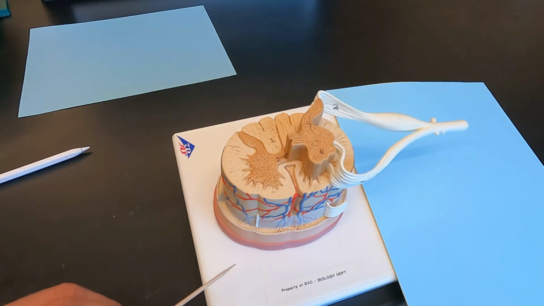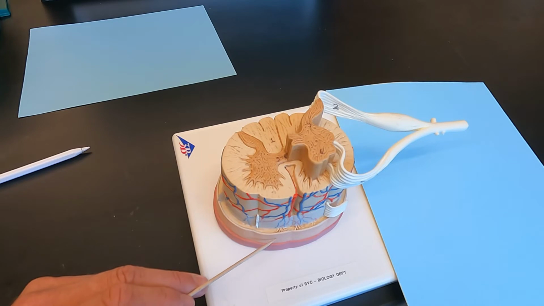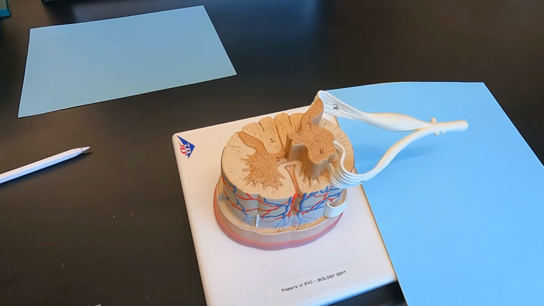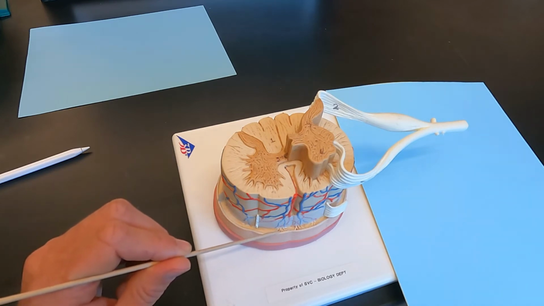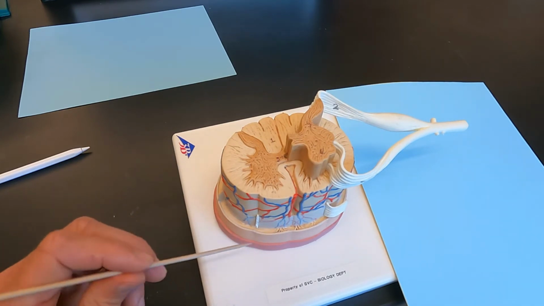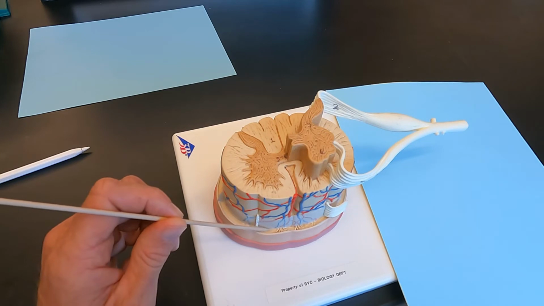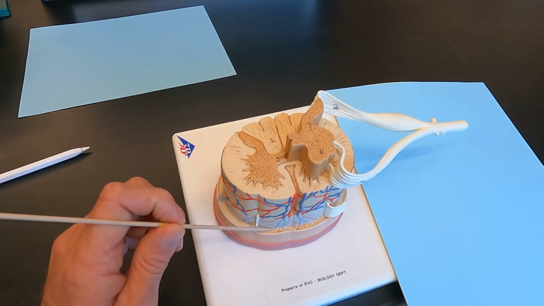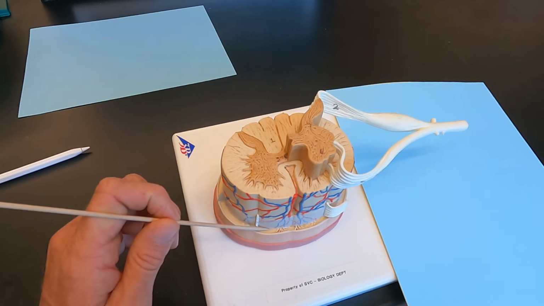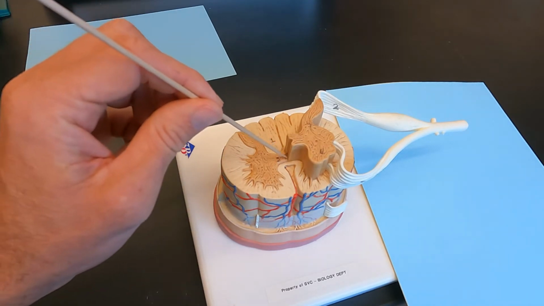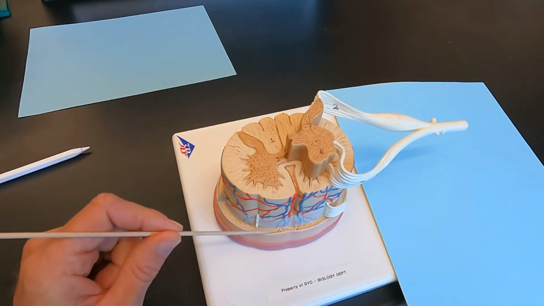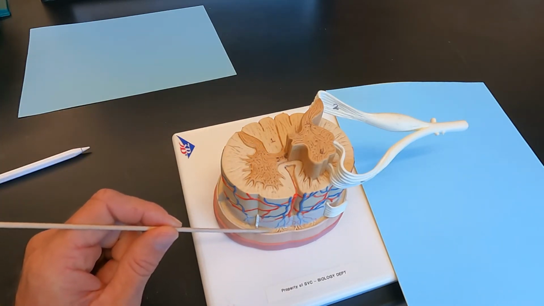The next layer is called the arachnoid mater. And the arachnoid mater, arachnoid means spider, because I guess it has these spidery projections. And the arachnoid mater forms this space called the subarachnoid space. And what's going to happen is the cerebral spinal fluid in the central canal is eventually going to make its way into the subarachnoid space, and it's going to fill this space.